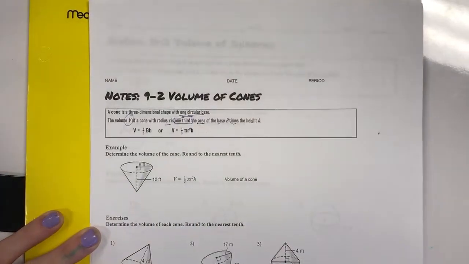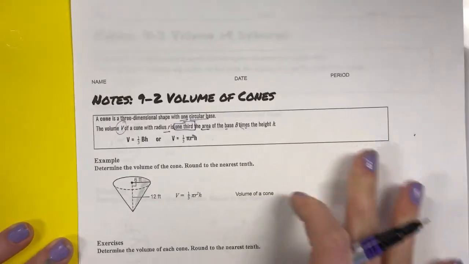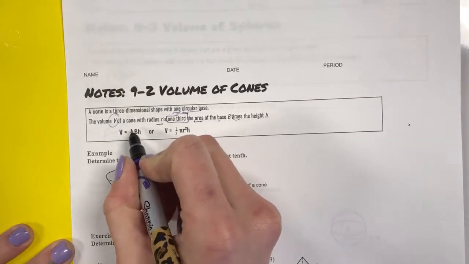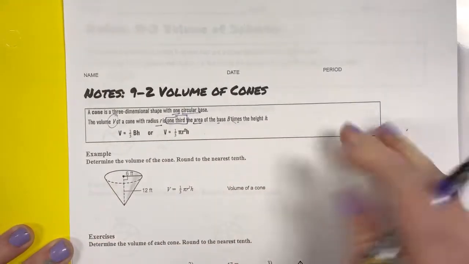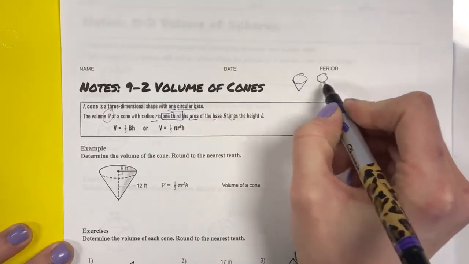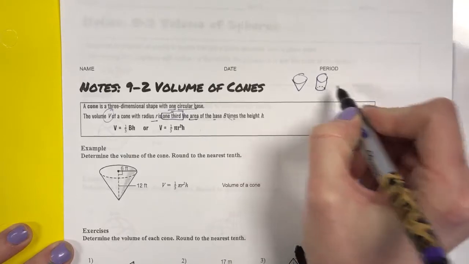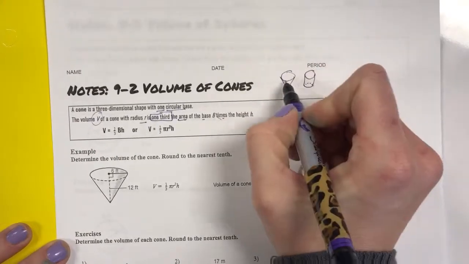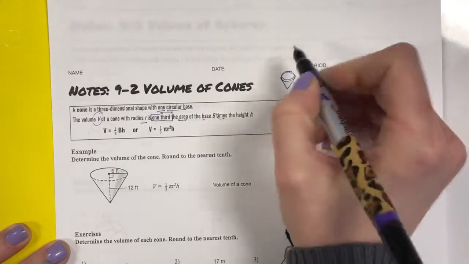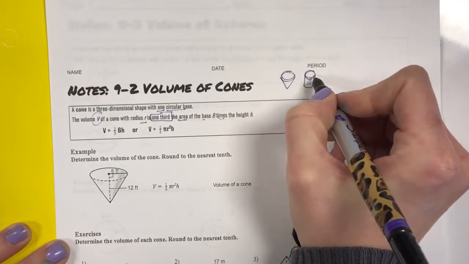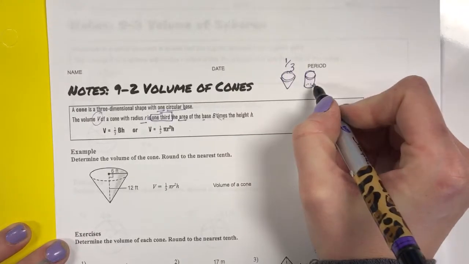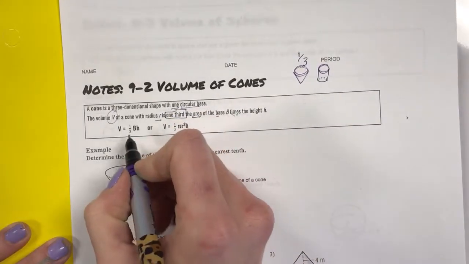This formula is exactly like the cylinder formula as far as base times height, except it's 1/3 of it. Because if you have a cone and a cylinder that have the same base, you would be able to fill up the same cylinder 3 times with that cone. So a cone is 1/3 of your cylinder. That's why we have that 1/3 at the beginning.